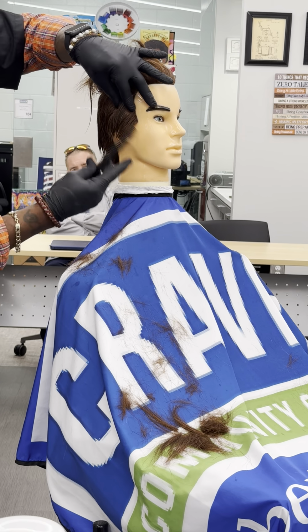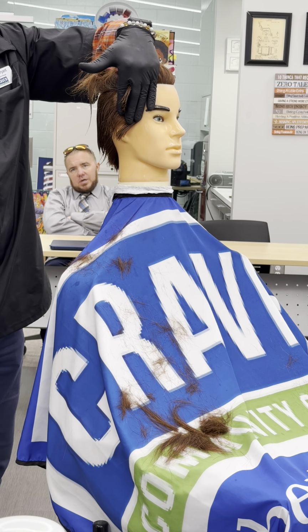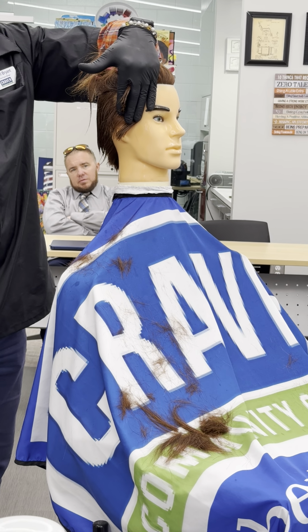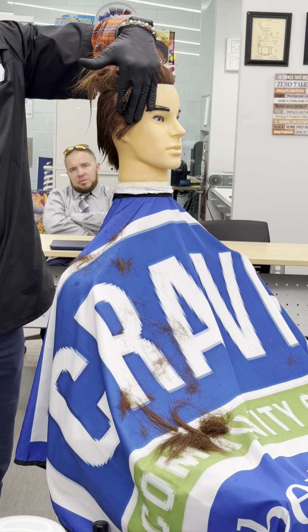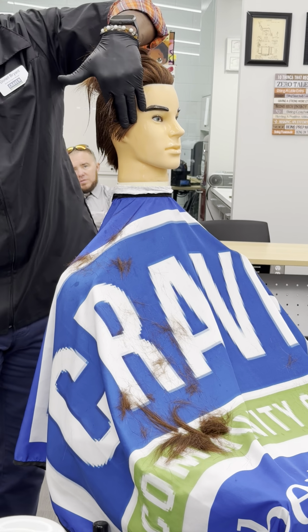Now, as I comb this hair out and once I cut this, what is this going to be? Your guide. What guide? Stationary. Stationary, right? It's going to be my first stationary guide right here.